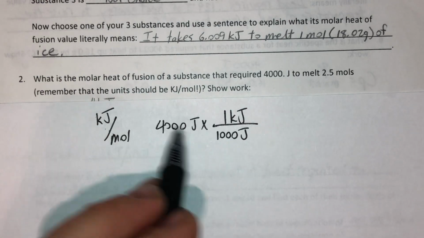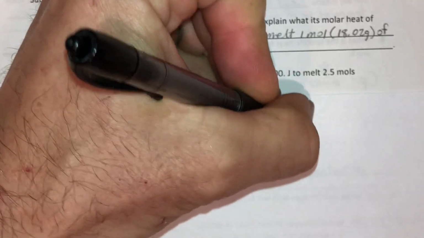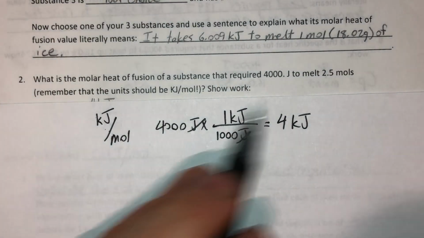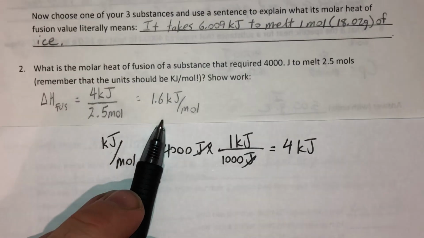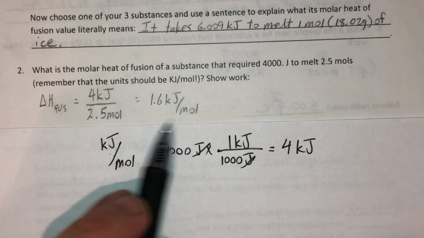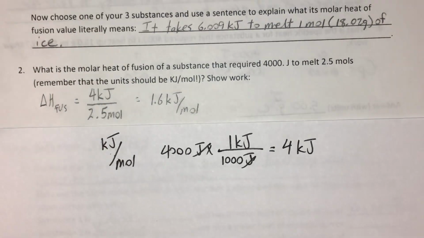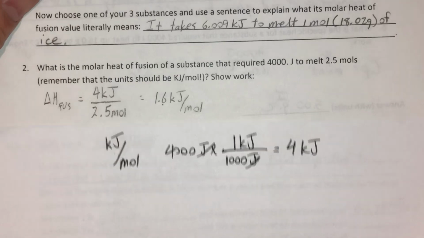So we're just dividing by 1,000, and that's 4 kilojoules. So 4 kilojoules over 2.5 moles gives us 1.6, rounded to 2 digits, kilojoules per mole. That's the molar heat of fusion for some substance. It doesn't tell us what it is, but it takes that much energy to melt 1 mole of it.